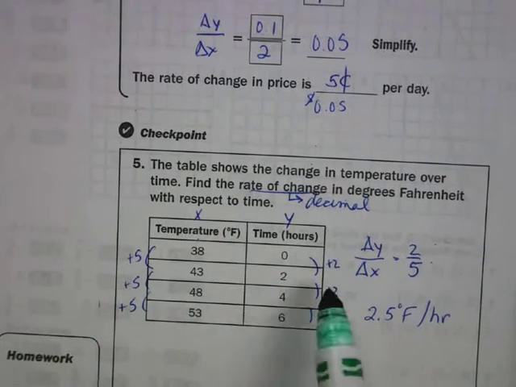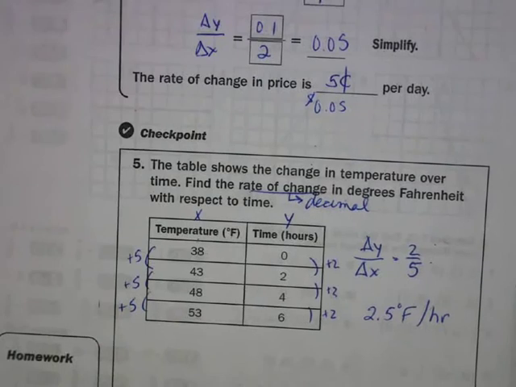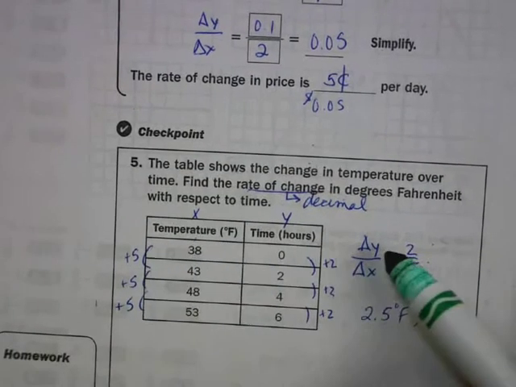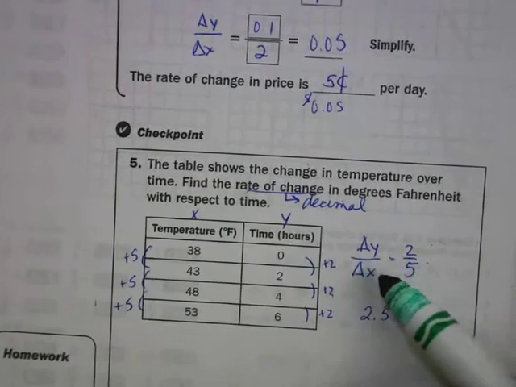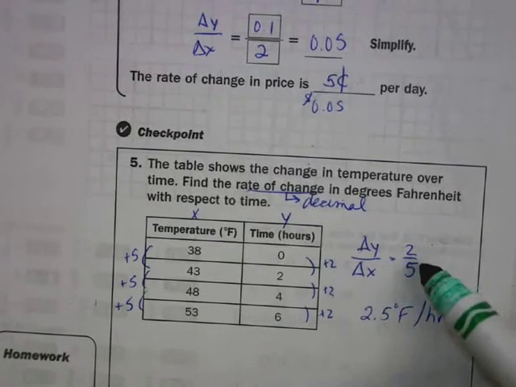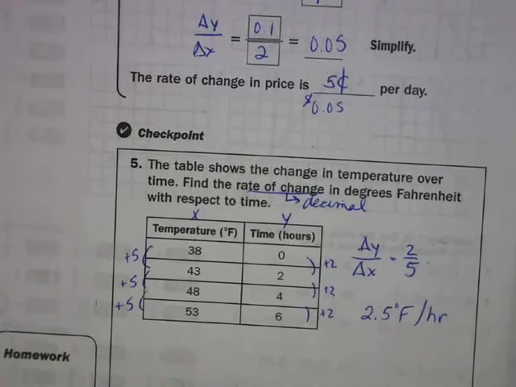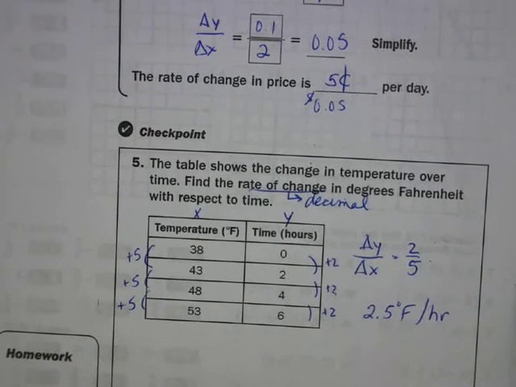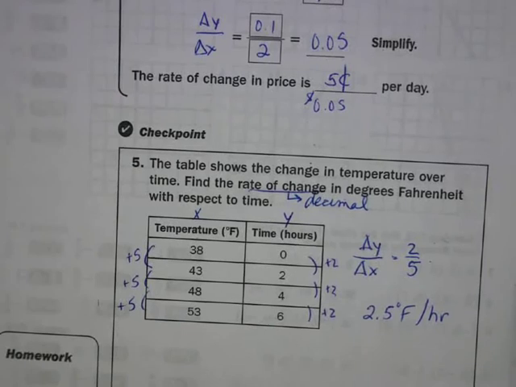So it was going up by 5 degrees, time's going up by 2 hours. This is my x, this is my y, input, output. So the delta y over the delta x is 5 over 2, and then you need to change that into something we can understand. So it's 2.5 degrees Fahrenheit per hour.